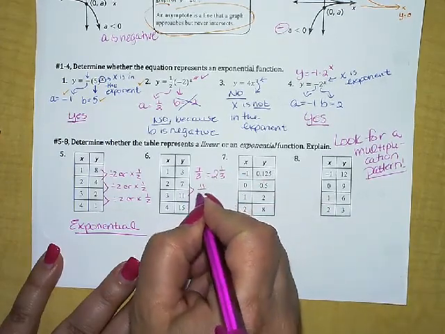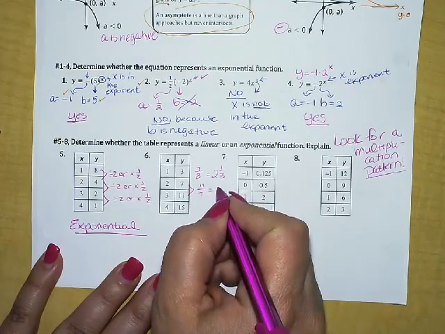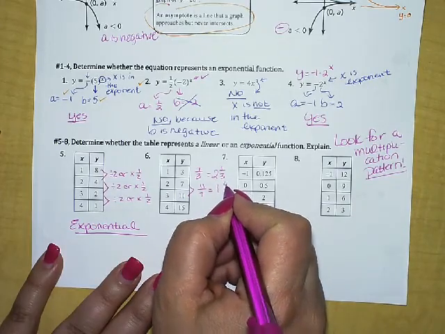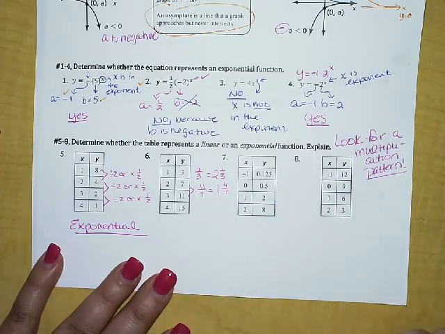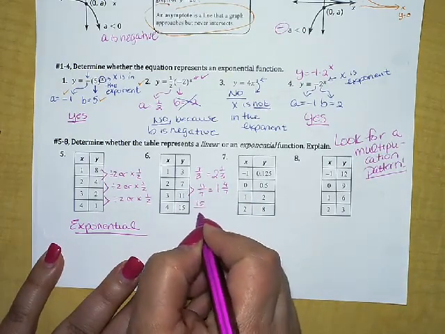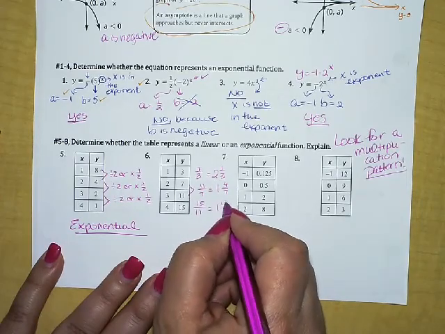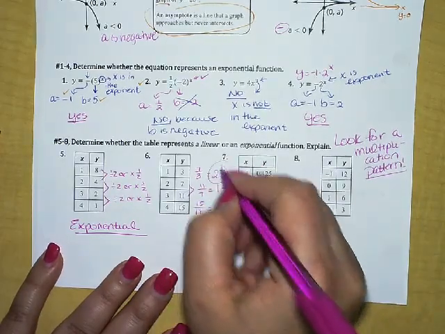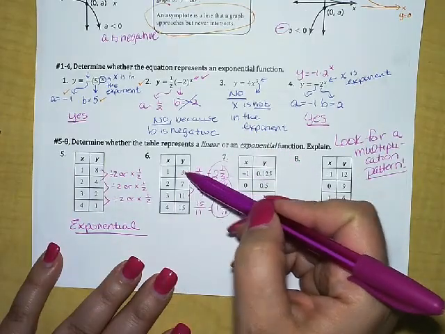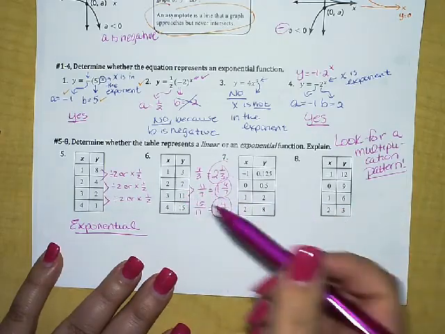And then we do 11 over 7. That's not equivalent to that. That'd be multiplying by 1 and 4/7. That's not the same common factor, the same multiplier. This one would be 15 over 11, which would be 1 and 4/11. So this is not multiplying by the same number every time. I can't multiply 3 times a number to get 7 and then do the same one to get 11 and so forth. This is not exponential.